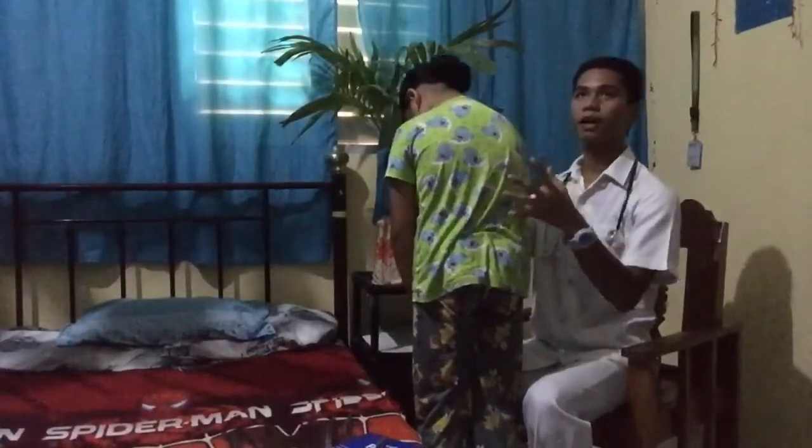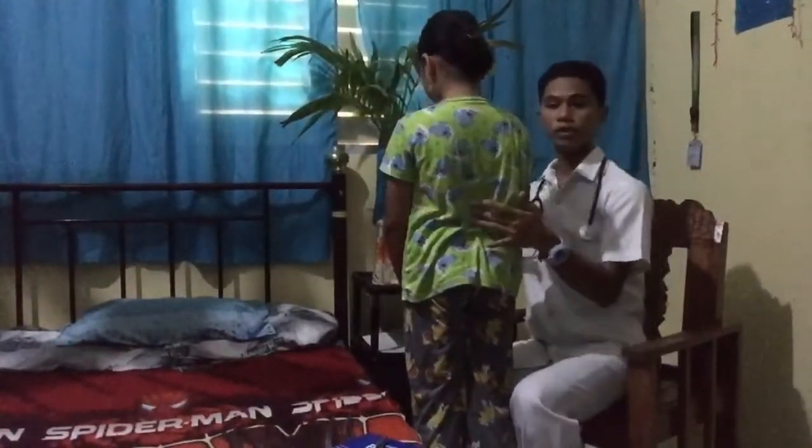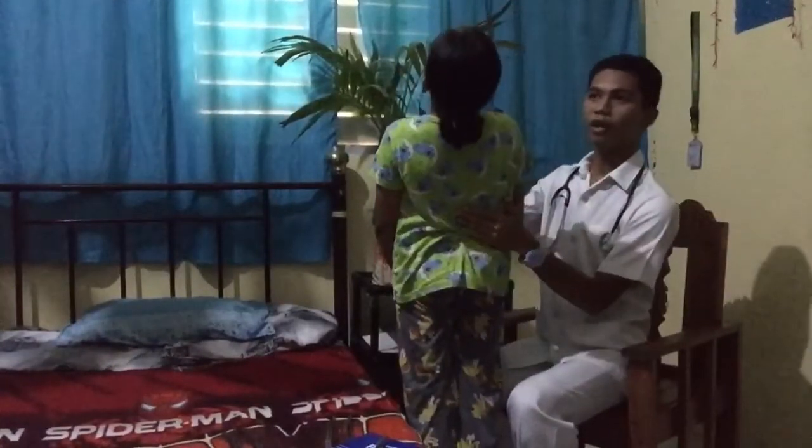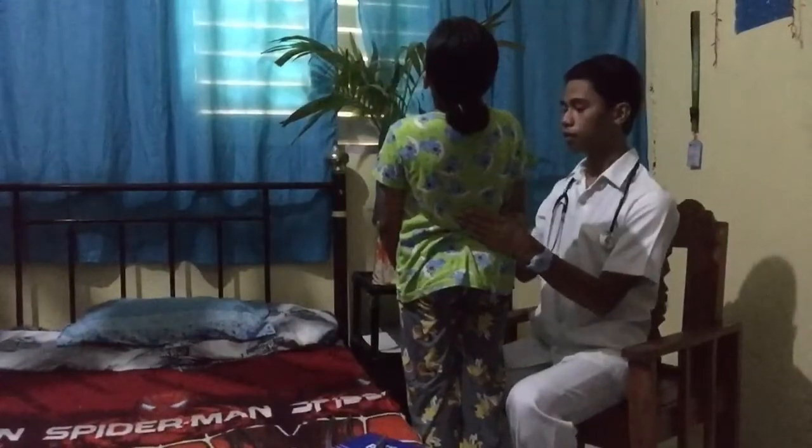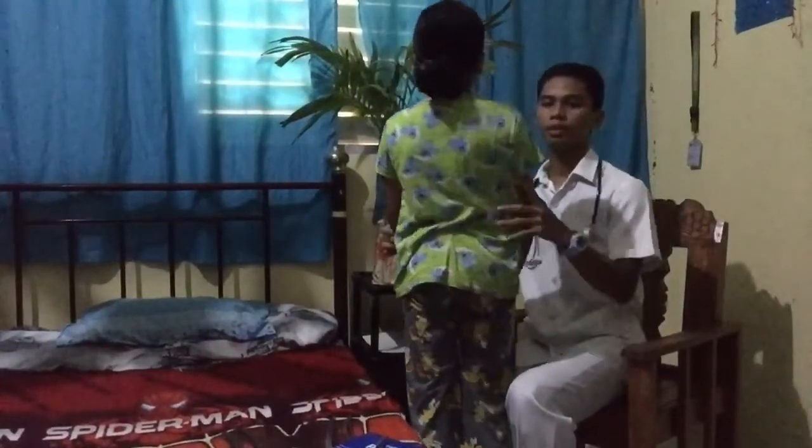And next naman is lordosis. In lordosis, the abdomen of the patient is slightly forwarded. So now let's move to the palpation of the trachea. For the position, rationale: to check proper position of the trachea.